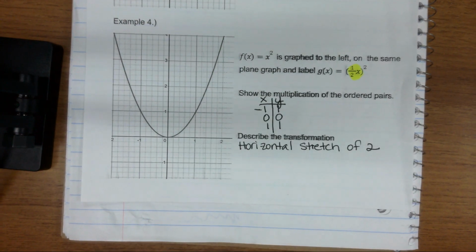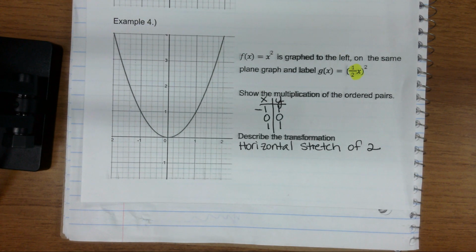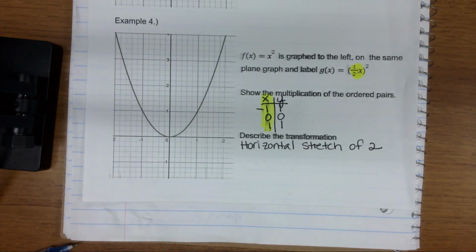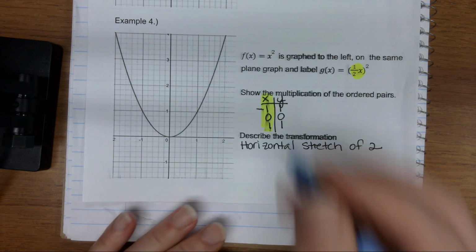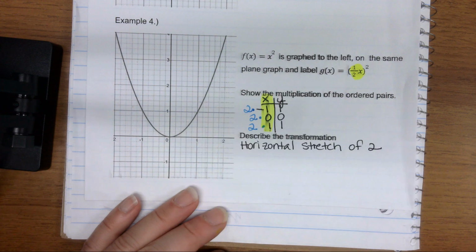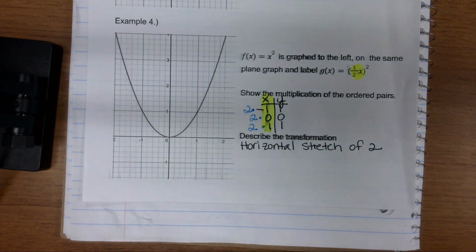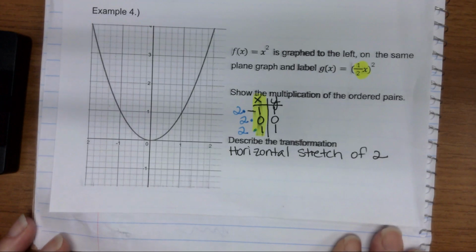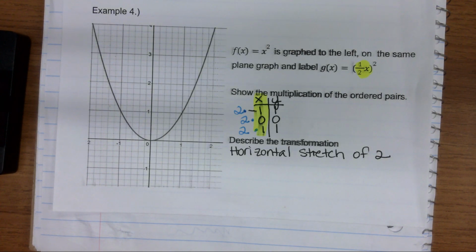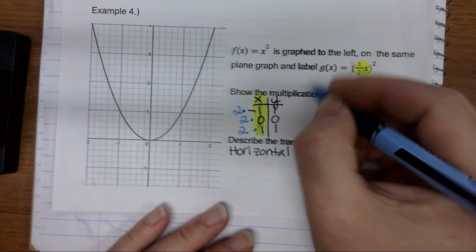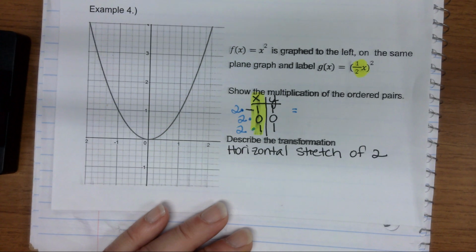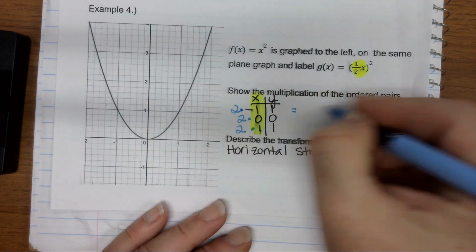All right, because it's horizontal, would you multiply each of those x coordinates by a 2? So times 2, times 2, times 2. All right. What's the new x value? 2. Well, actually, it's -2, right?